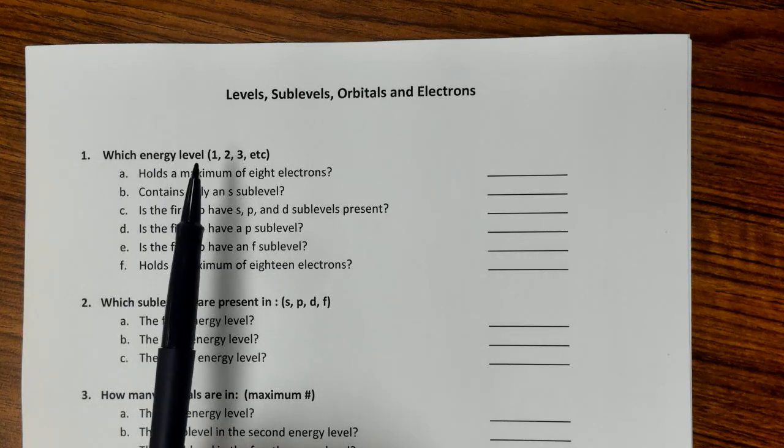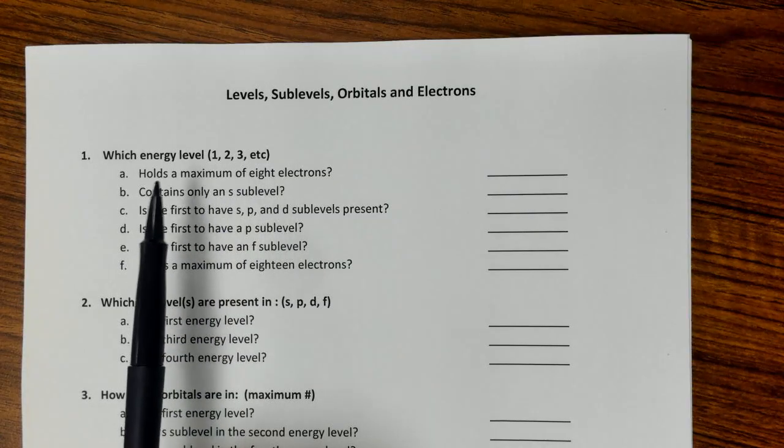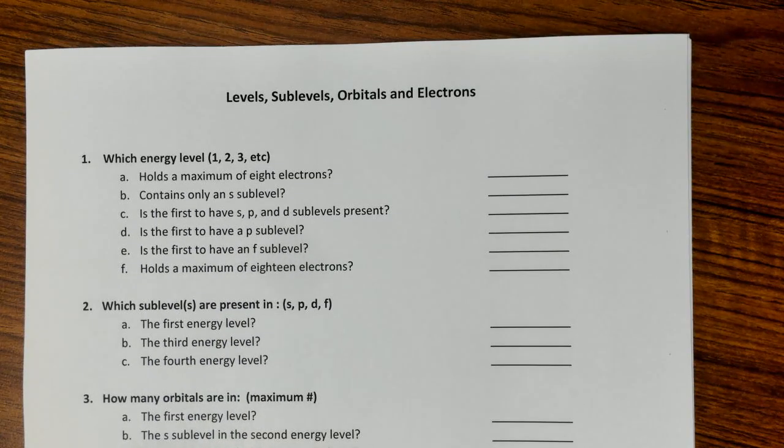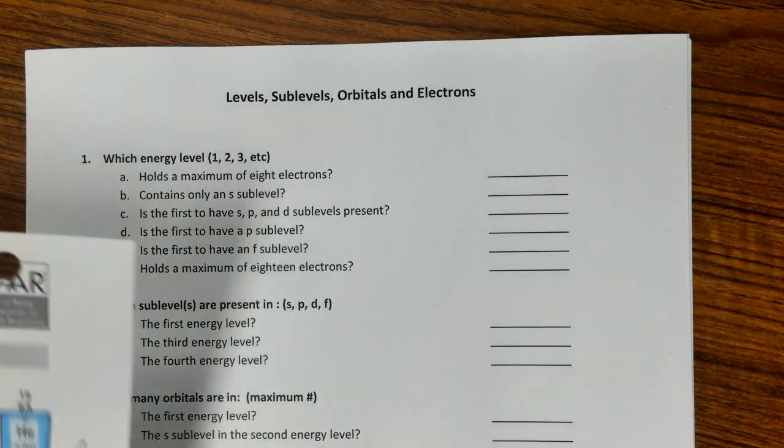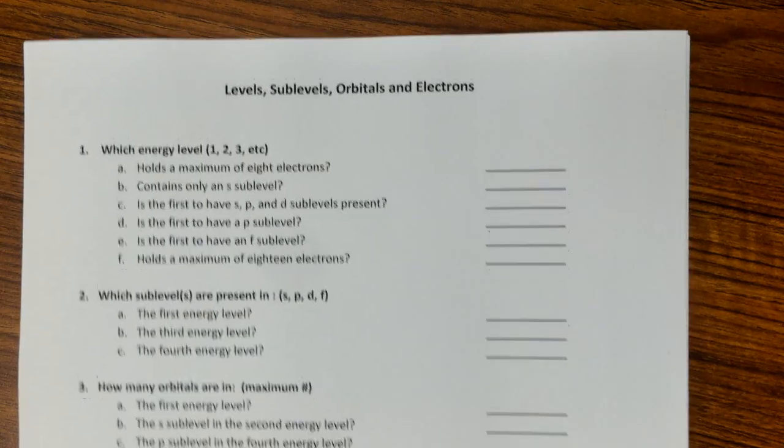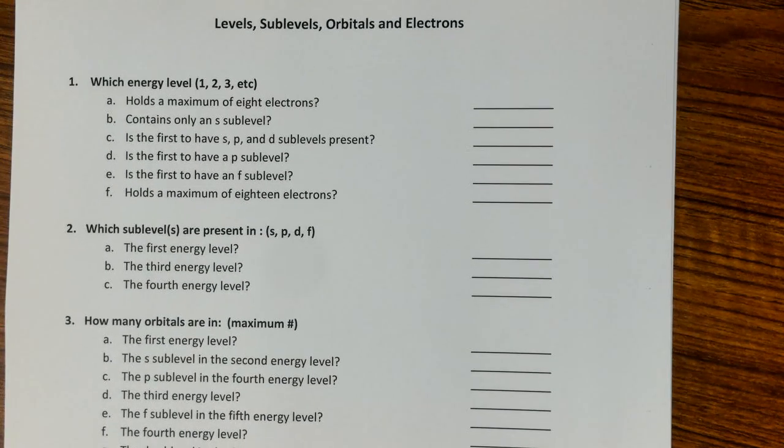Which energy level, 1, 2, 3, 4, 5, 6, 7, holds a maximum of 8 electrons? So you're looking at your periodic table. Which energy level holds a maximum of 8 electrons? Talk to your table.